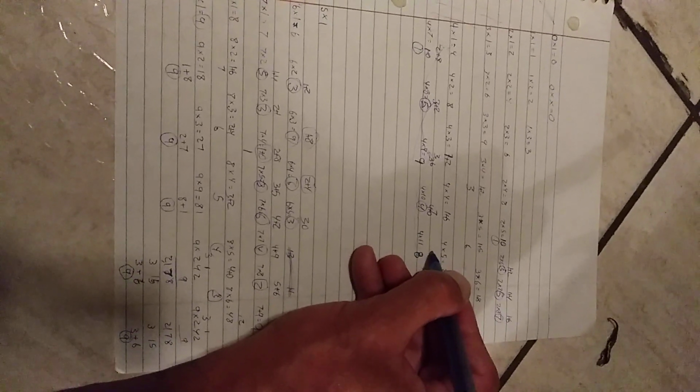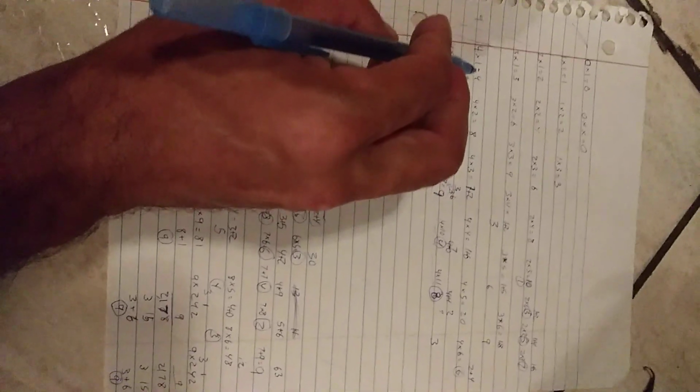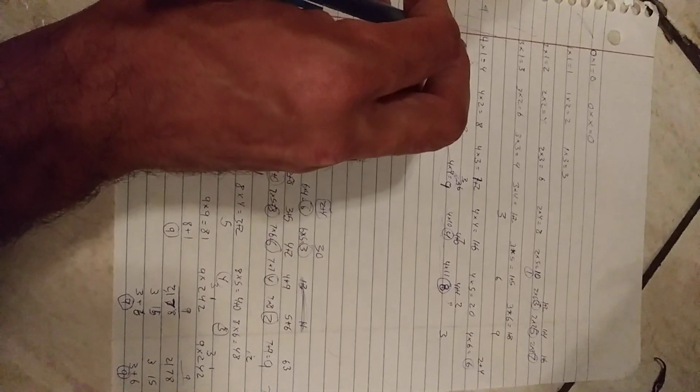So 4 times 11 is 44. So 4 plus 4 is 8. The next one should be 3, because this one was 4. This one was 5. It's going 5, 4, 3, 2, 1. And in between, it's doing the other one. 9, 8, 7, 6. That is awesome. So that means that 5 is doing the same thing but backwards.